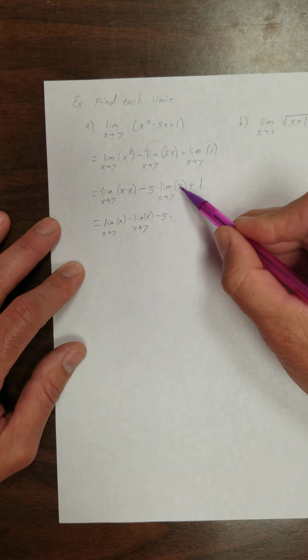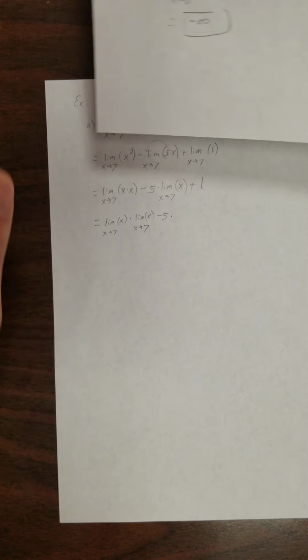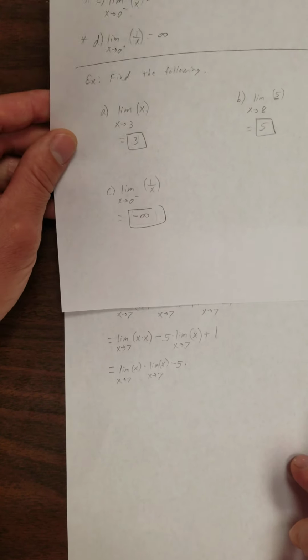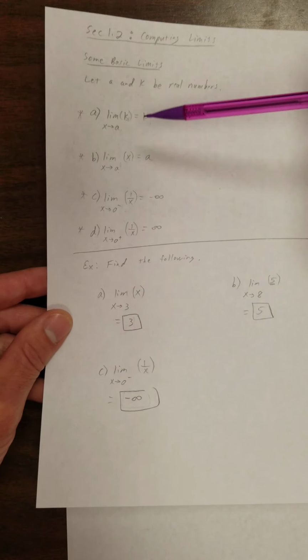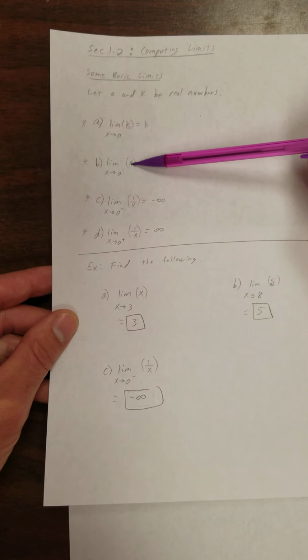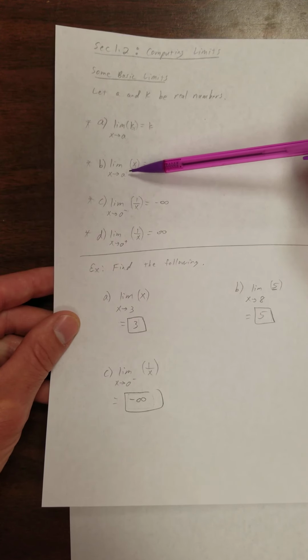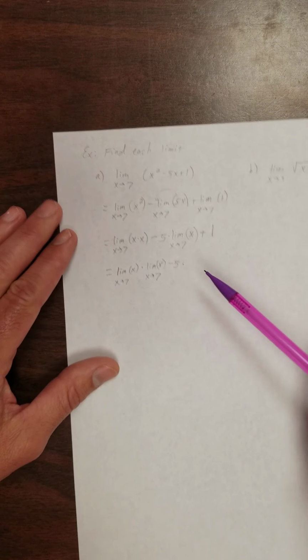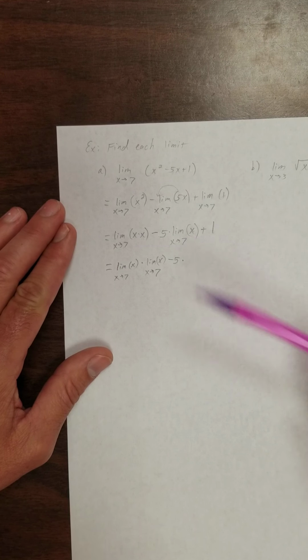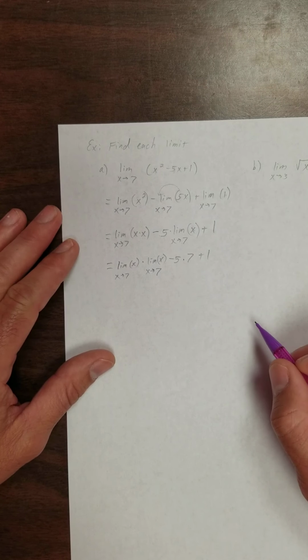What's the limit as x approaches 7 of x? Well, that was one of the ones we had to memorize at the beginning, right? Remember this sheet? Make sure y'all can see it: the limit as x approaches a of x is that value of a. So if we have x here, we sub in that a value. We have x here, sub in that a value, 7, plus 1.